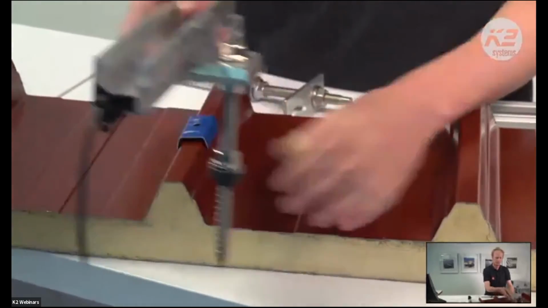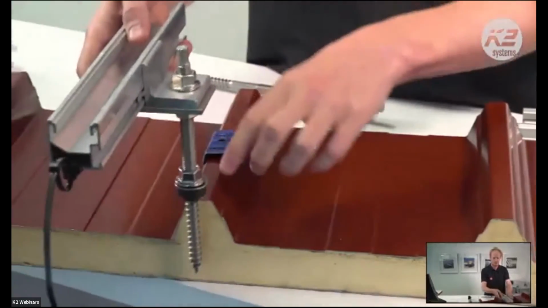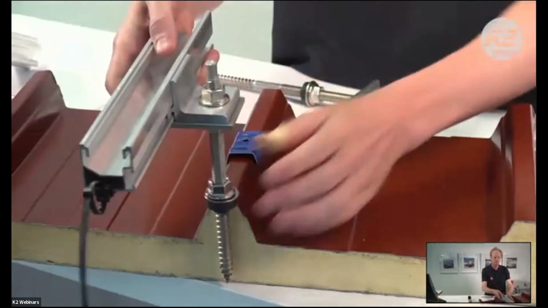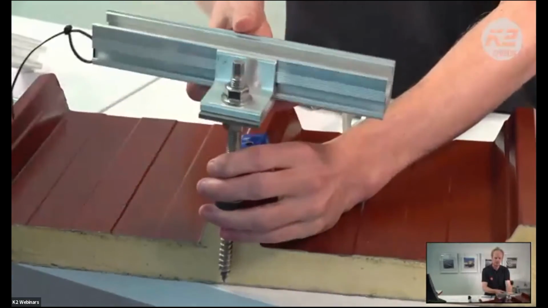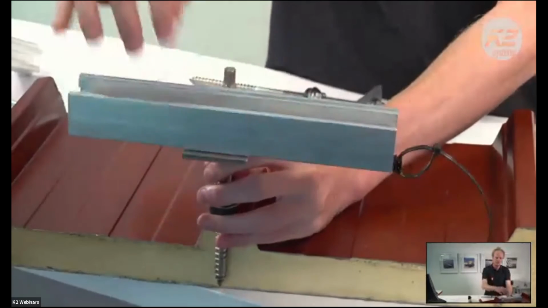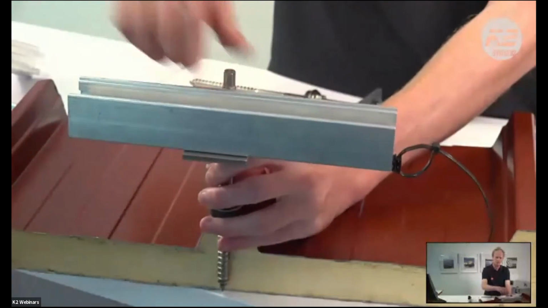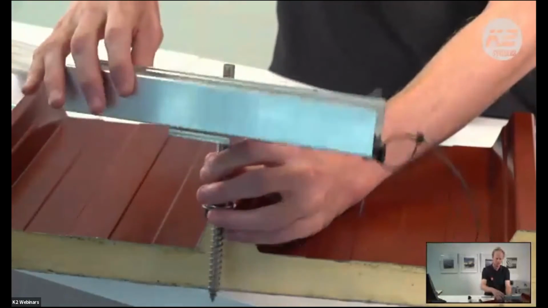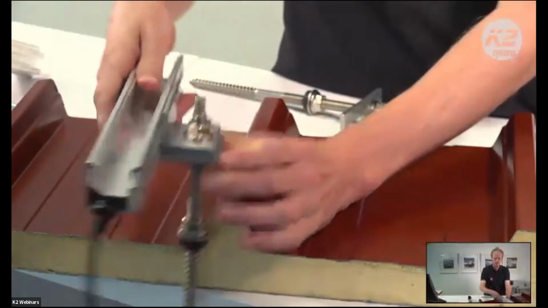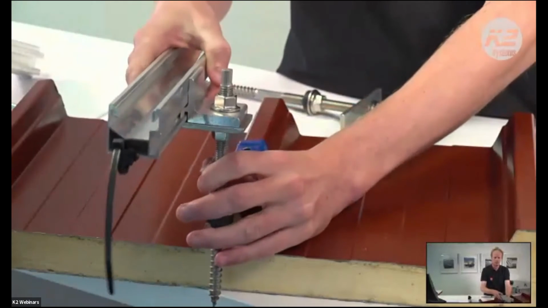So as I said before, imagine this is sitting on the roof. Remember, this doesn't work with this roofing, but just as an example, you could be sitting here on the roof, and instead of coming from underneath, I can now tighten from above, which makes installation a lot simpler, a lot easier. However, it's also just as firm.